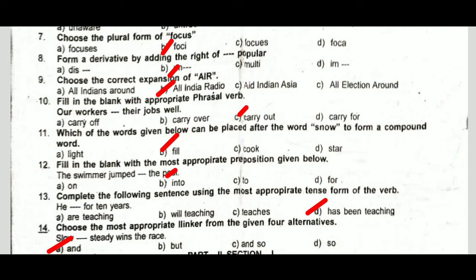13th one, children, complete the following sentence using the most appropriate tense form of the verb. The sentence is, he dash for 10 years. And the options are teaching, will teaching, teaches, has been teaching. So the answer is has been teaching. He has been teaching for 10 years.